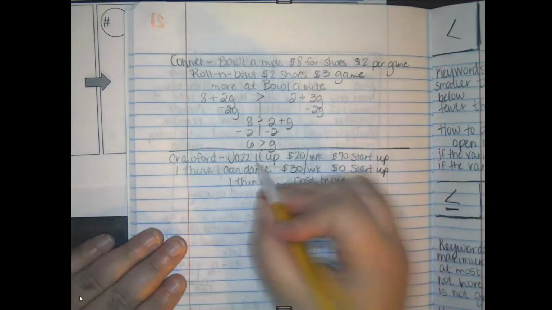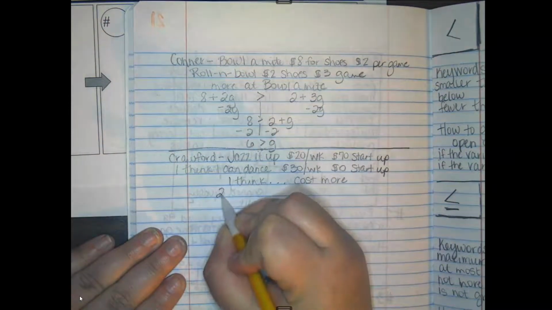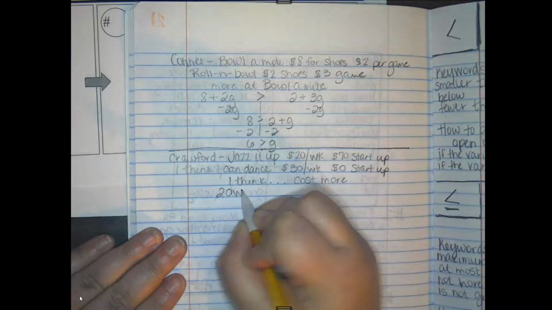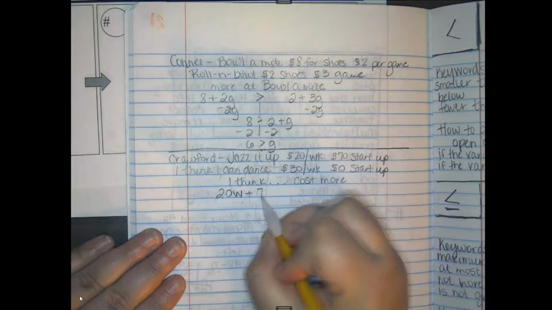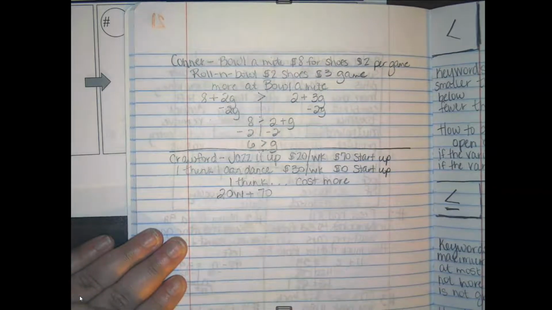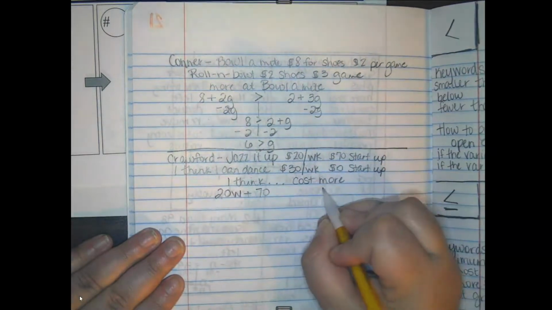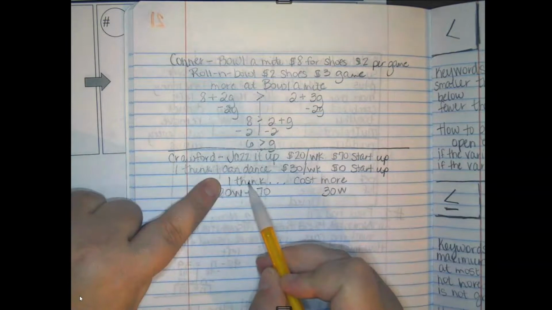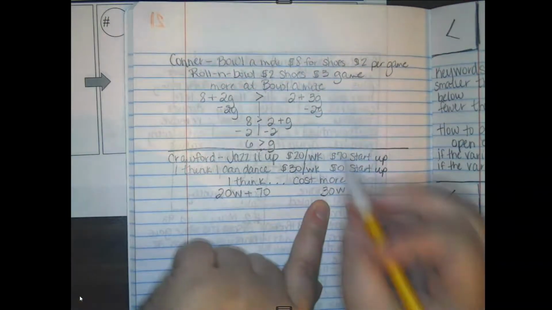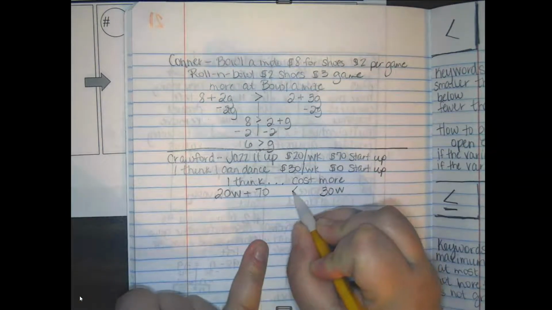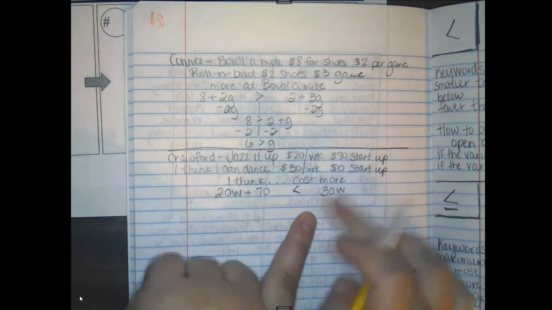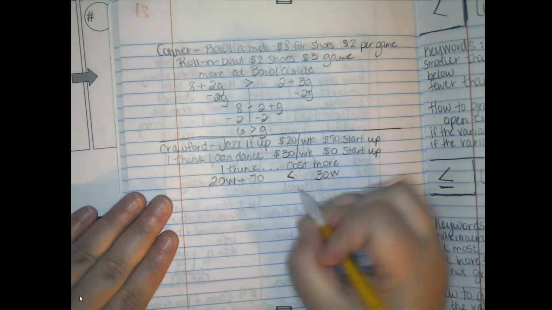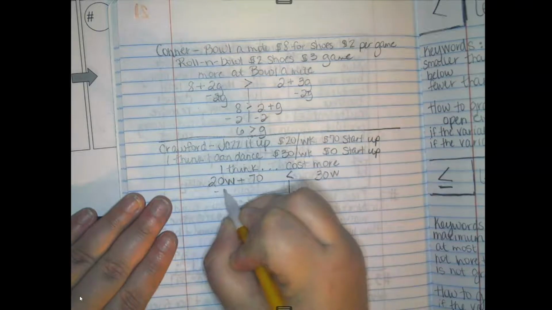So let's start. We have Jazz It Up, which is 20 per week. So I'm going to do 20 per each week, plus, just to join, $70, which is a one-time fee. Versus I Think I Can Dance, which is 30 per week, and no startup, so I'm not even going to put that. I want to know when I Think I Can Dance, which was my 30, is going to be more than. So I want to know when this side's going to be more. I'm going to bring my 20W over.